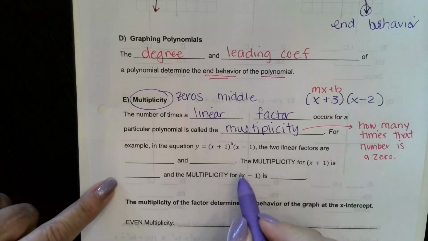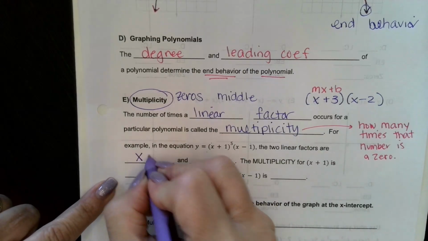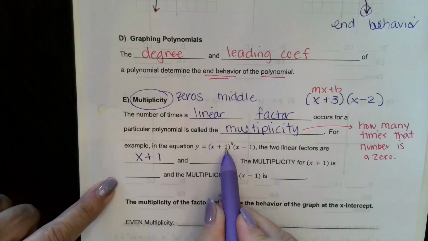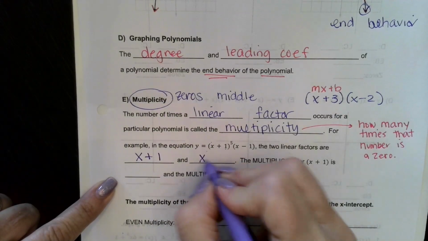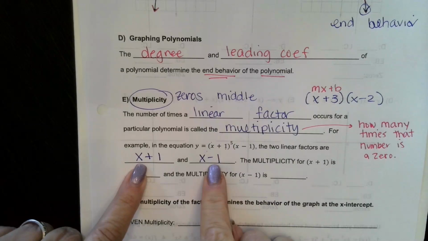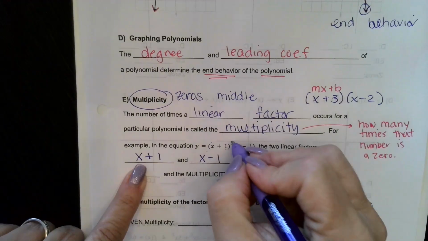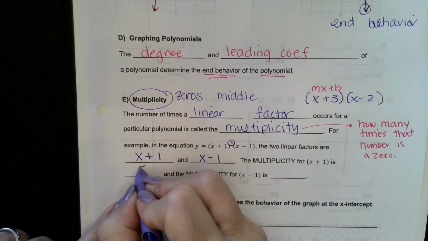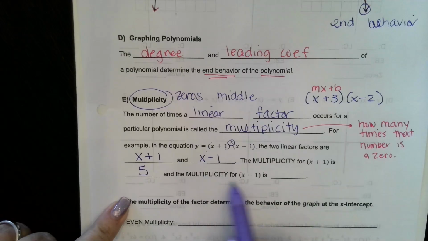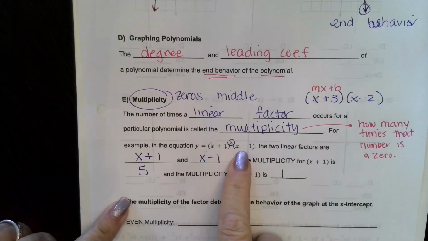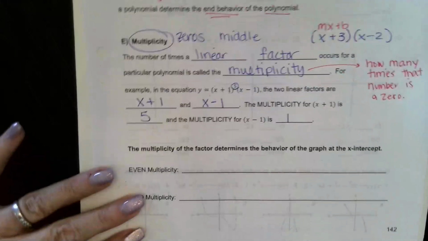So we have two linear factors. The first one is going to be x plus 1, that's this one, and my second factor is going to be x minus 1. So these are my two linear factors. The multiplicity for x plus 1 is going to be 5. And the multiplicity for x minus 1 is going to be 1. I have no power here, so I only have 1. Okay? Now, this is why this matters.